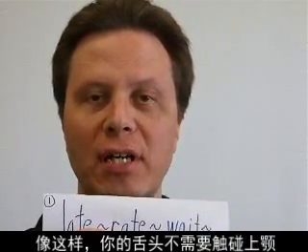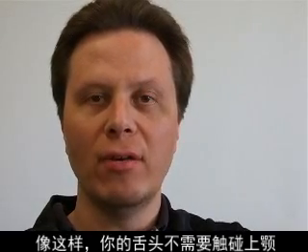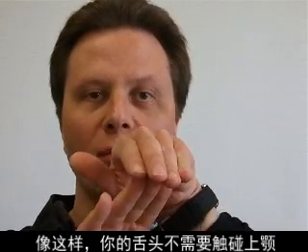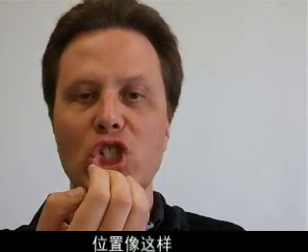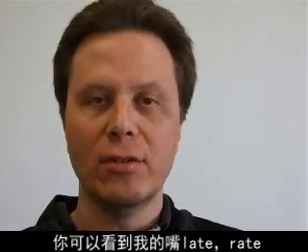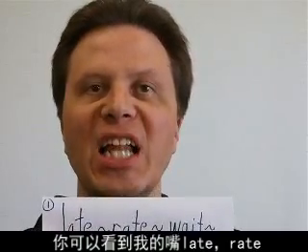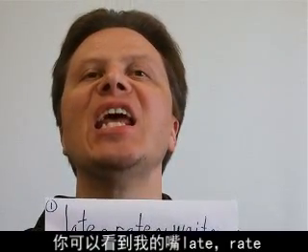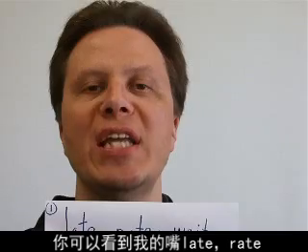Okay. But the tongue doesn't actually touch the ridge. It would actually be like this. So that's L, and that's R. So you can see my mouth, right? Late, rate.